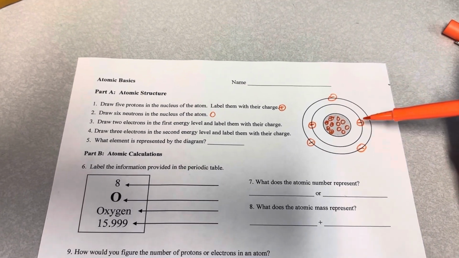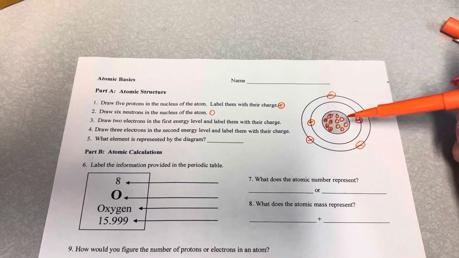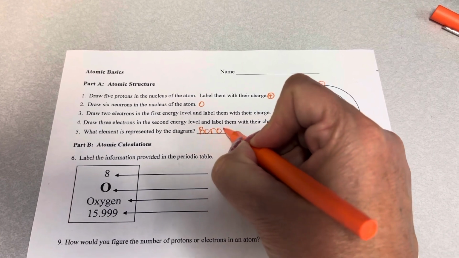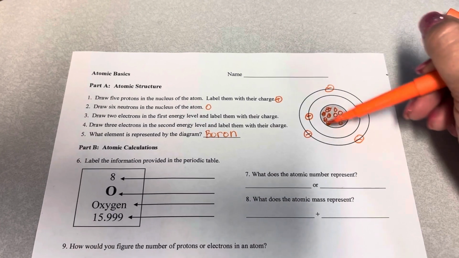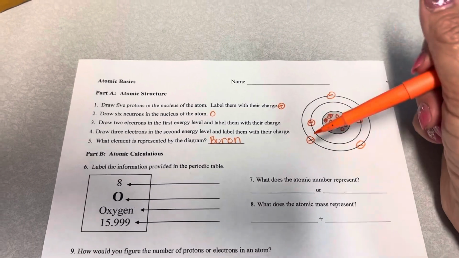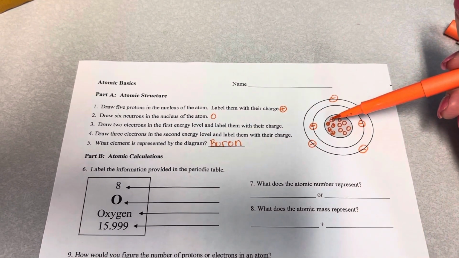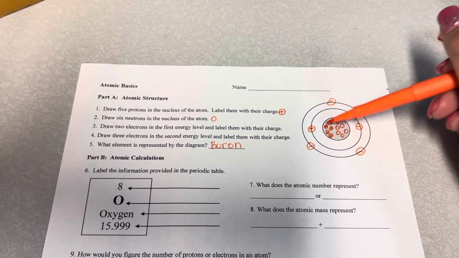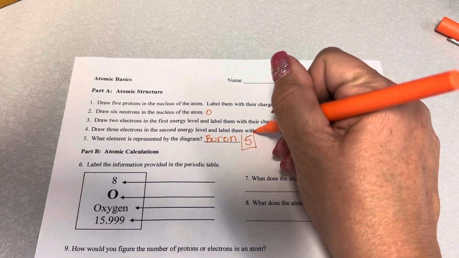So what element is represented in this particular diagram? It's boron. And you know that because the number of protons inside the nucleus is equal to the atomic number. So if you look at your periodic table, you can see that boron is number 5. There's 1, 2, 3, 4, 5 protons in the nucleus, and boron on the periodic table is number 5, okay?